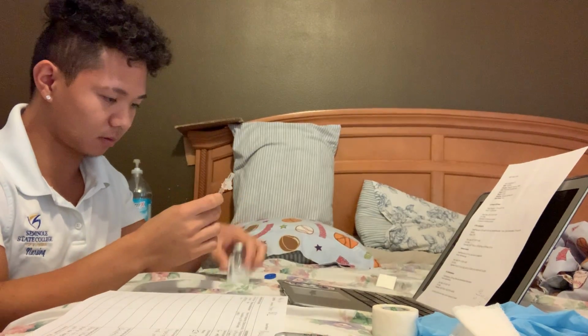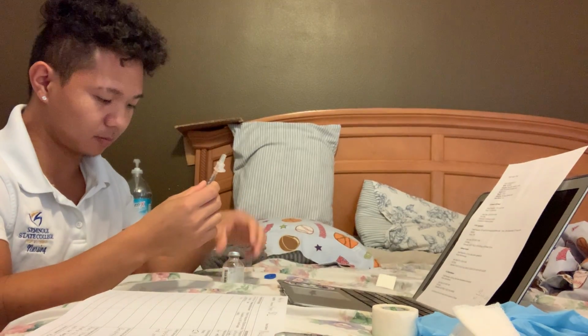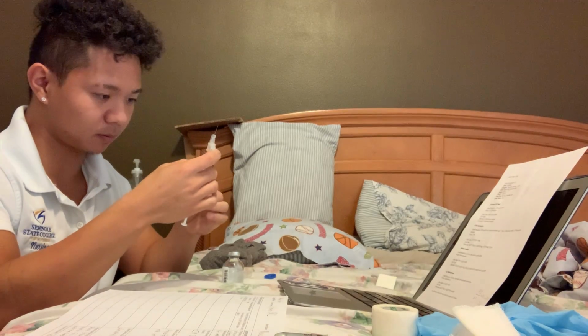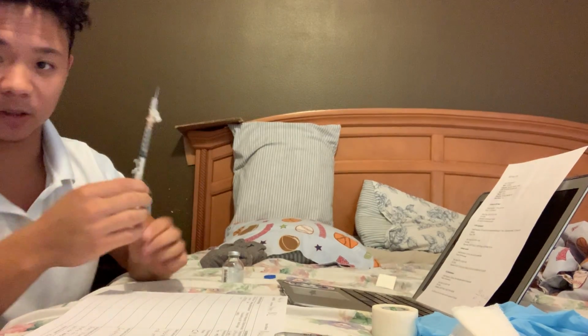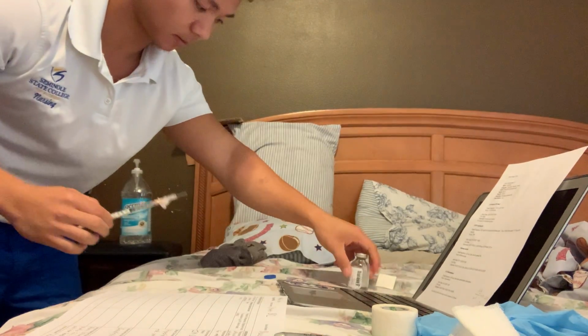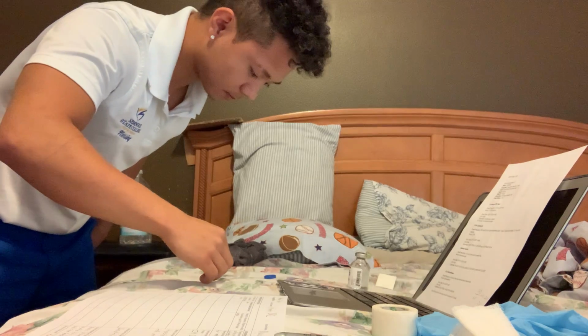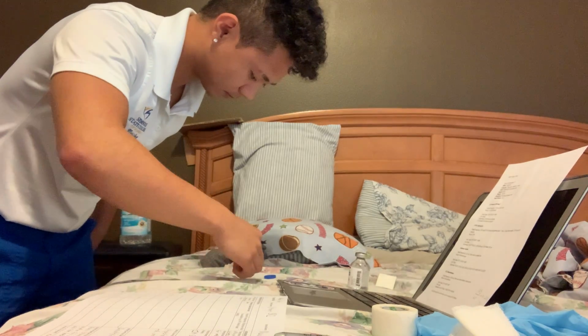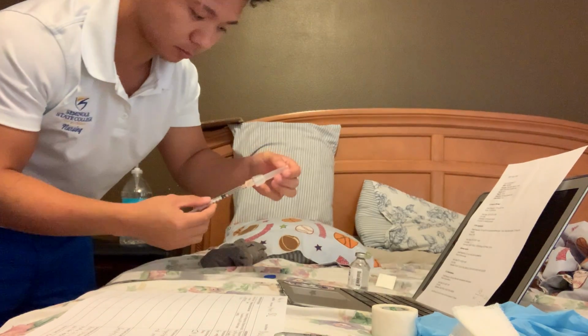Gonna tap out any bubbles. As you can see, I have 0.5 milliliters of the medication, and I'm gonna safely recap it using the scoop method.